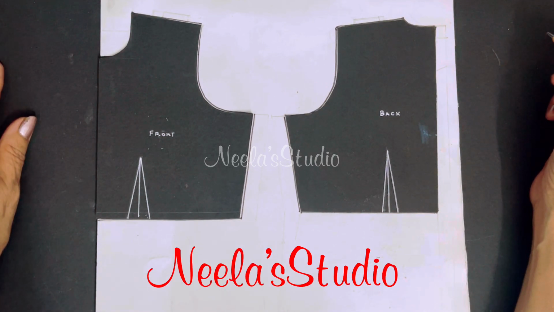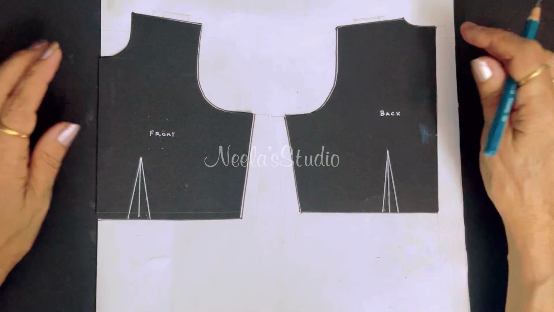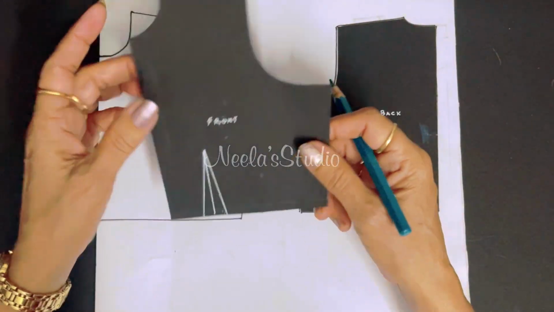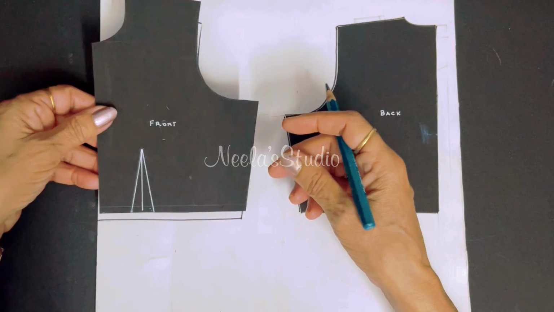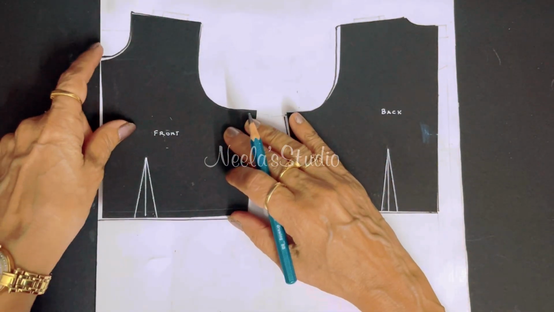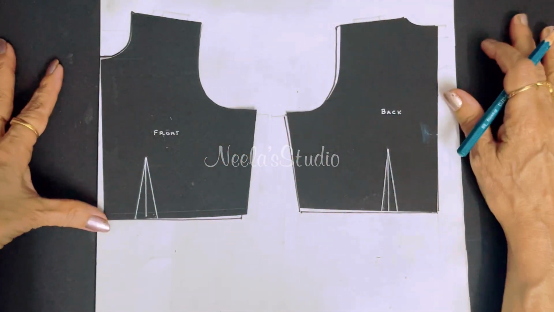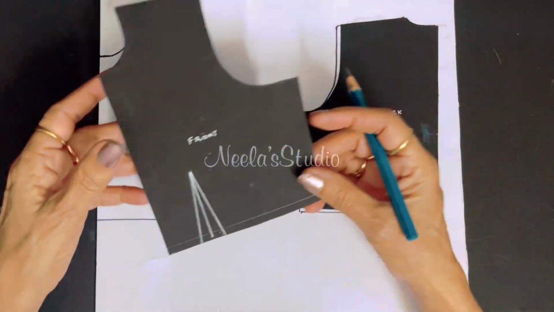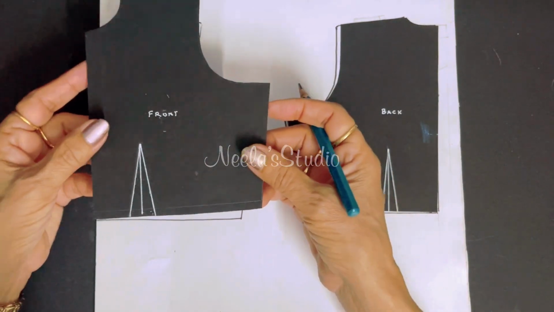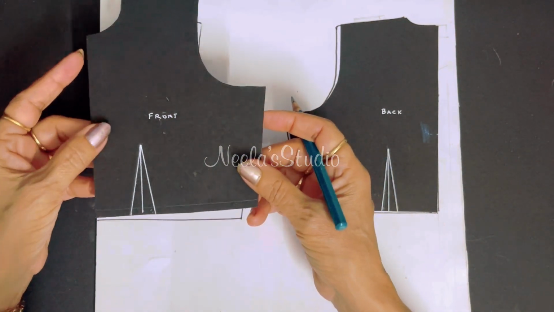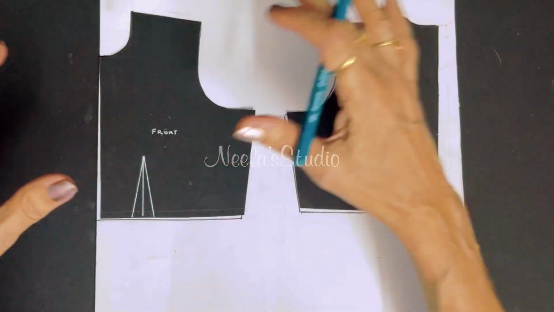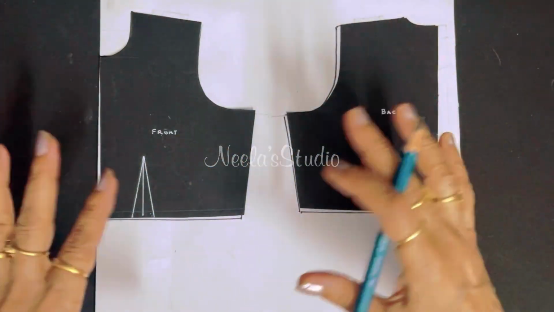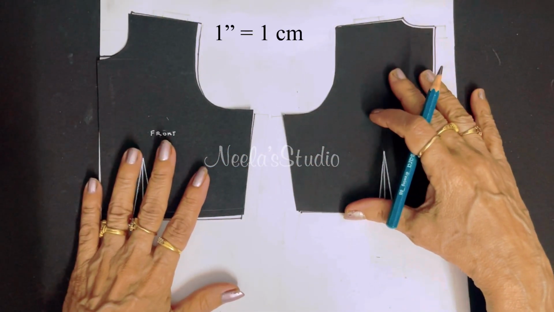In today's video, I'm going to show you how to use the bodice block which I showed you in my last video, and how to make tops and dresses. I have made this bodice block for size 36 inches in a smaller size. Means for every inch I've taken 1 centimeter and made this pattern so that I can show it to you properly here.